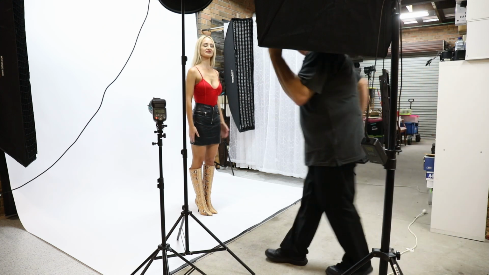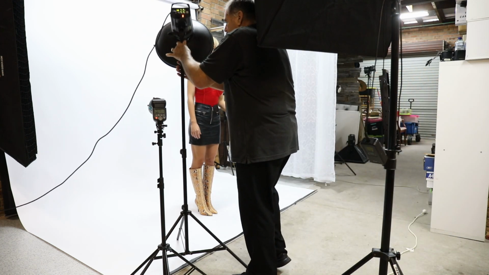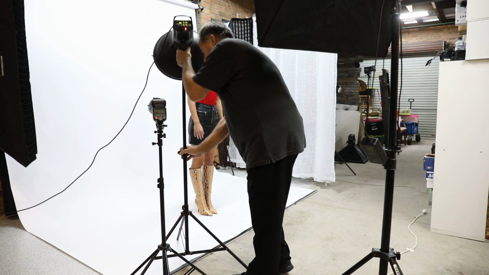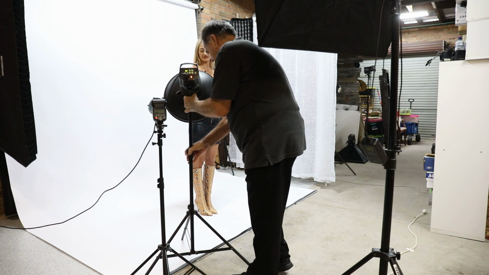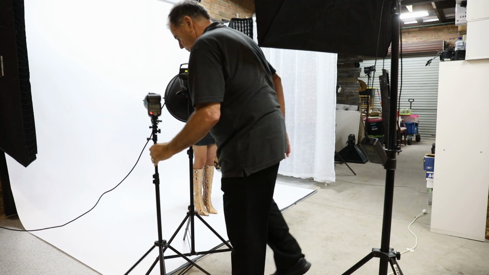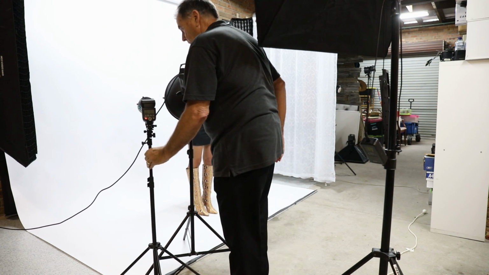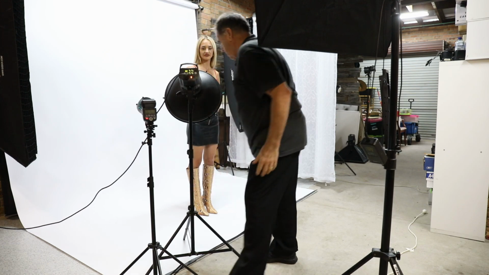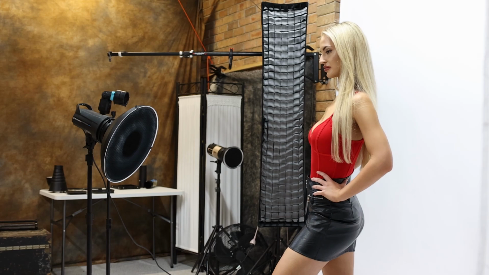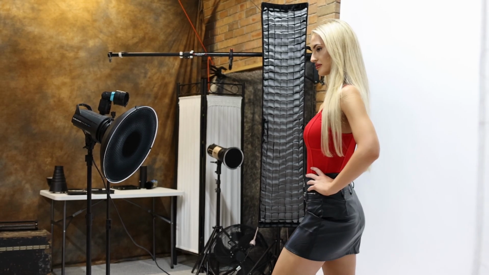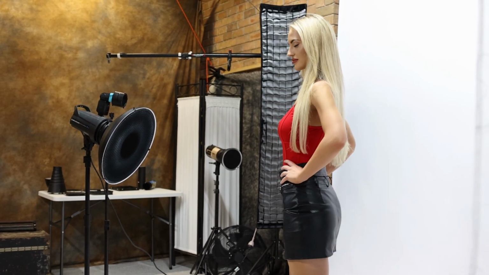Okay, so I'm going to drop this down here. And we're going to pull this, leave that where that is. That's great. You can see the difference that makes. We're lighting her outfit, but we're not lighting her face. That looks really nice. I like that effect.